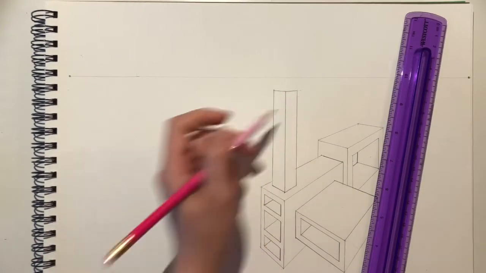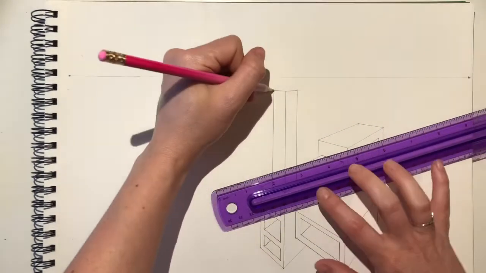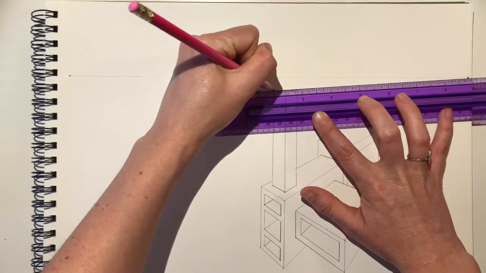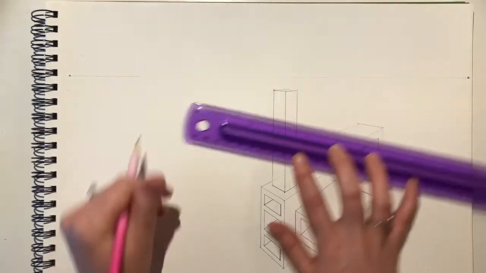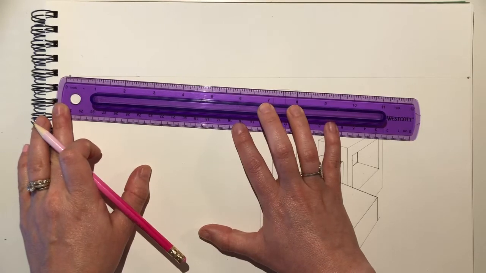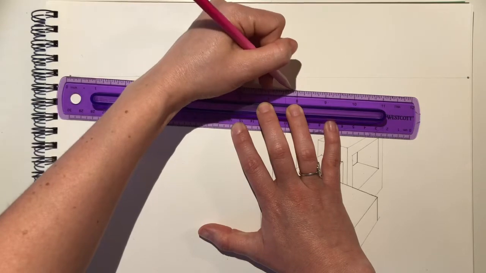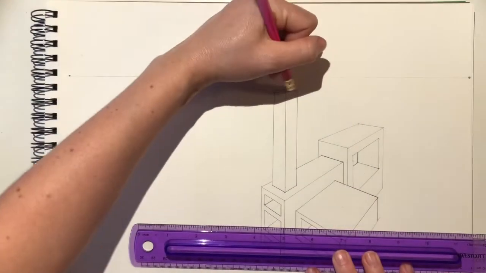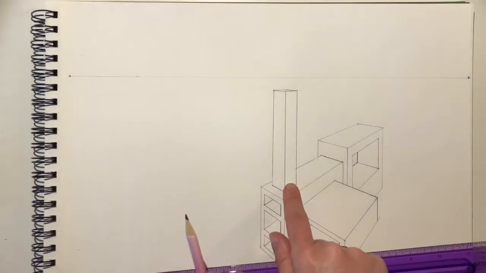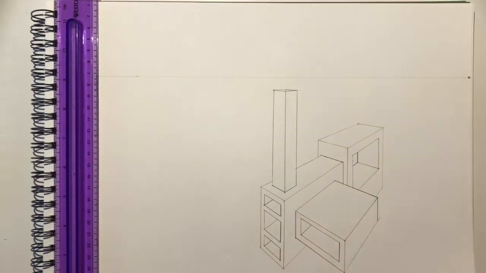Now I should be able to see a little bit of the top of this. It's still below my horizon line, or my eye level, so I can crisscross those corners. To there.